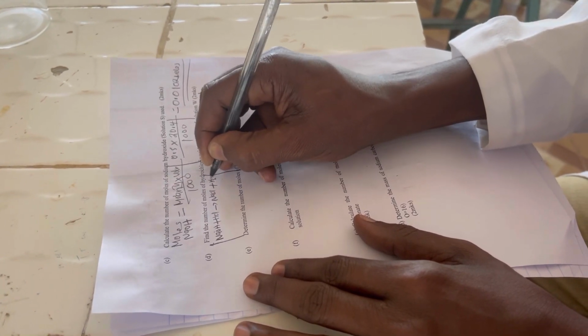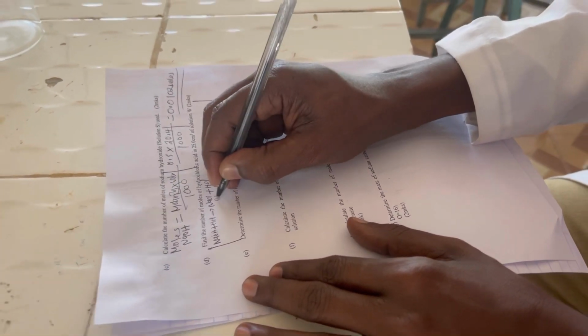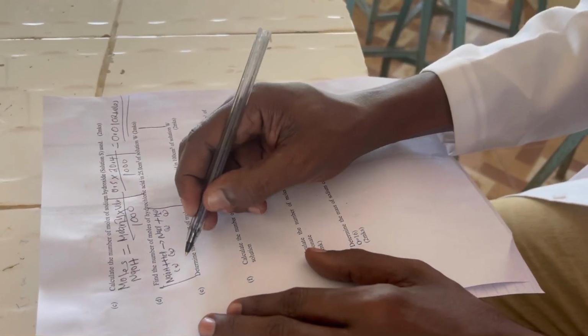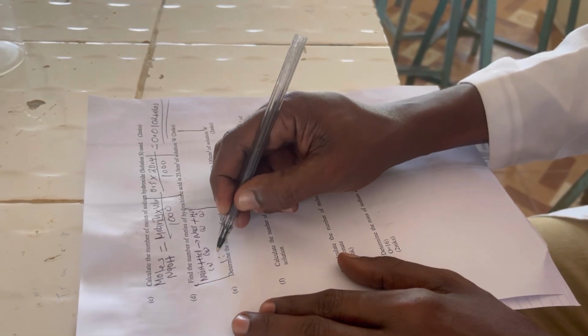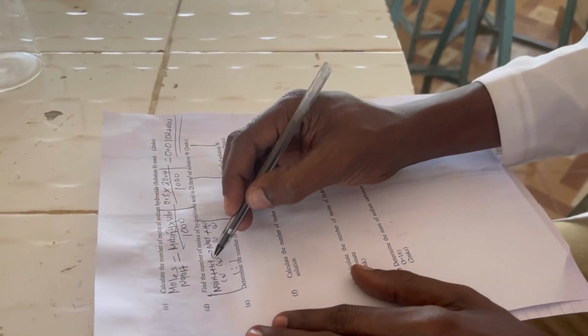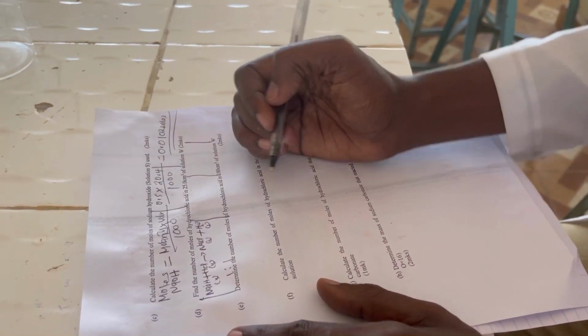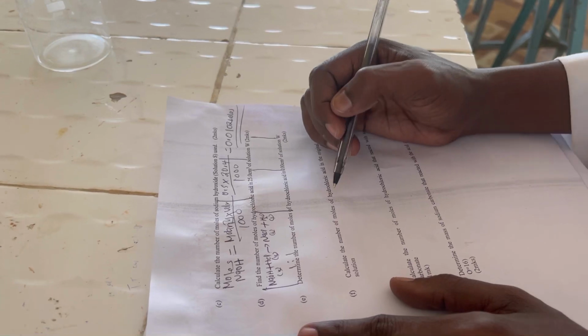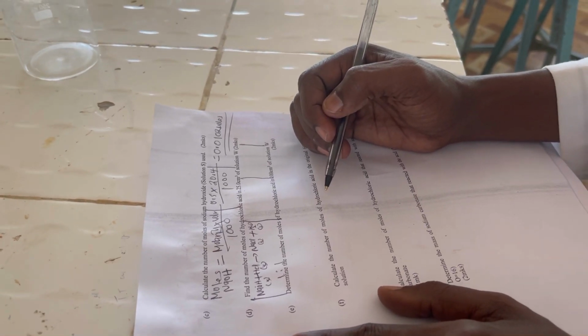So if we look now, the mole ratio is 1:1. They are asking us the moles of the hydrochloric acid in 25 centimeter cube of solution W, which means the moles of the hydrochloric acid that reacted.